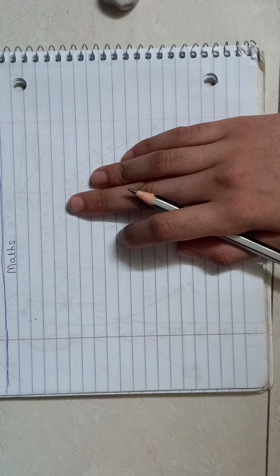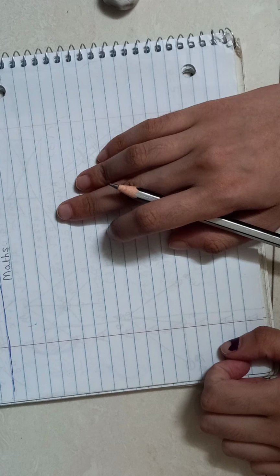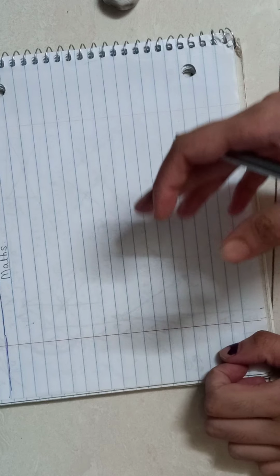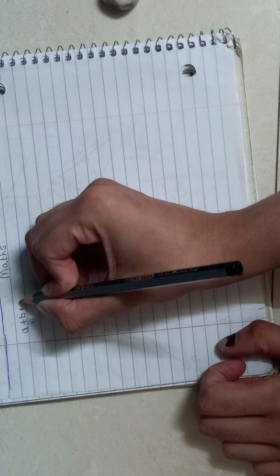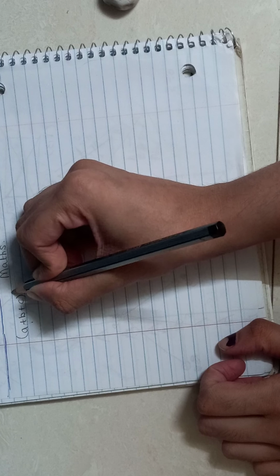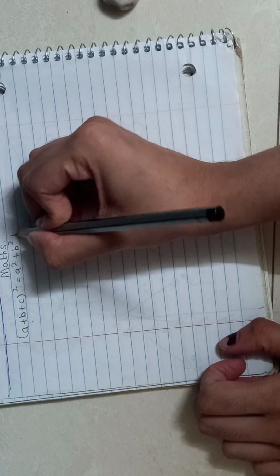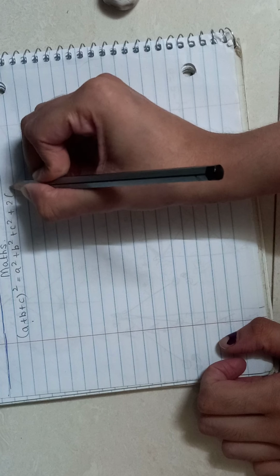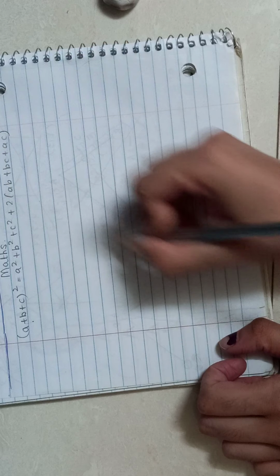So today we'll be starting with maths. The thing I like most about maths is algebraic identities. You must be familiar with the algebraic identity (a + b + c)² is equal to a² + b² + c² + 2(ab + bc + ac).